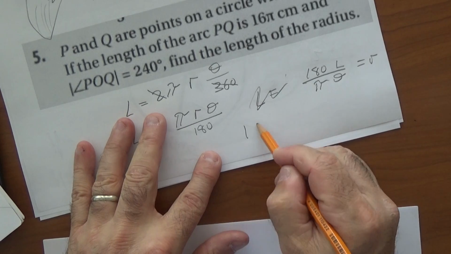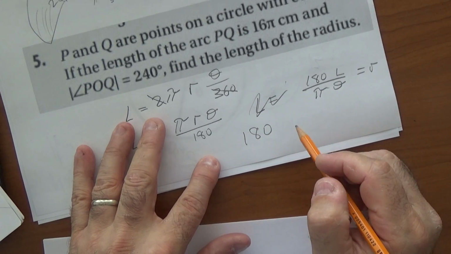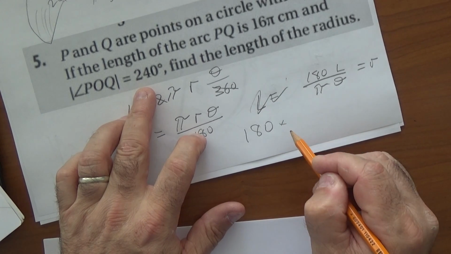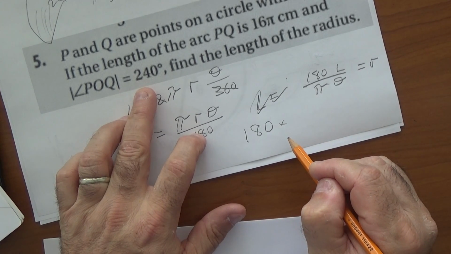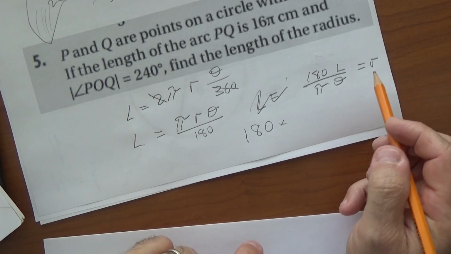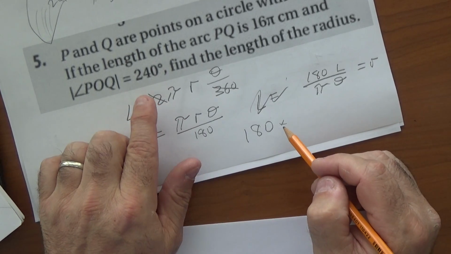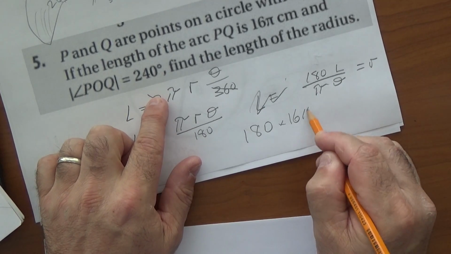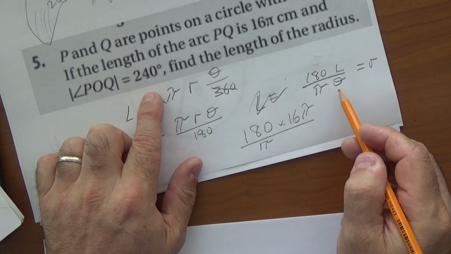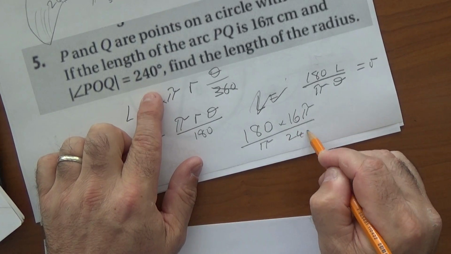Okay, so our calculation here was 180 times the length, which was 16 pi, over pi times the angle in degrees.